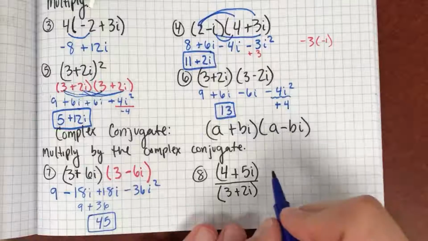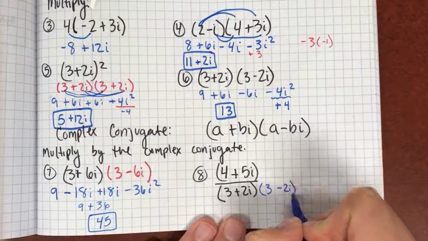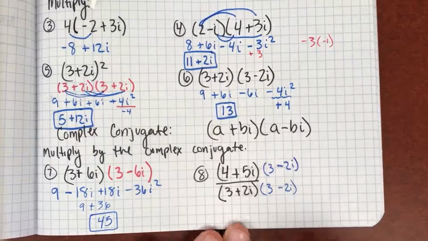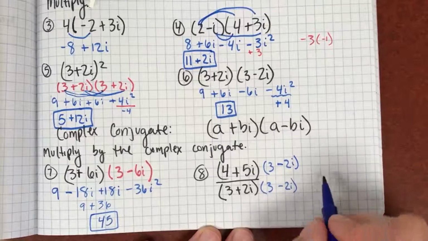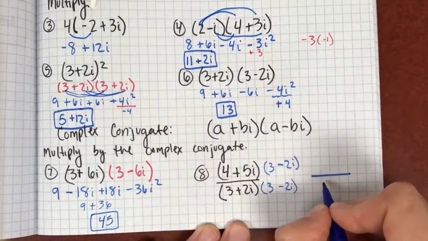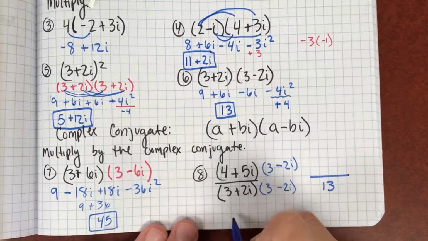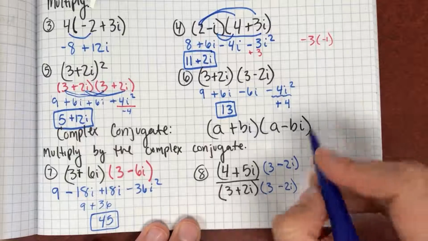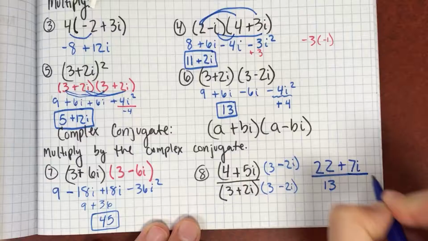This next one we're going to multiply by the complex conjugate, which is 3 minus 2i. If you multiply on the denominator, you've got to multiply on the numerator. In our denominator, we already know that it's 13. We just did that problem for number 6. On our top, we get 22 plus 7i.